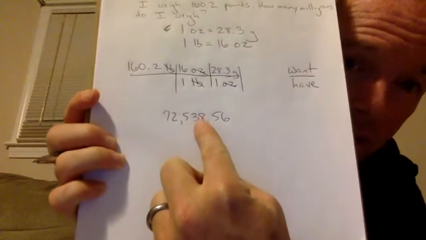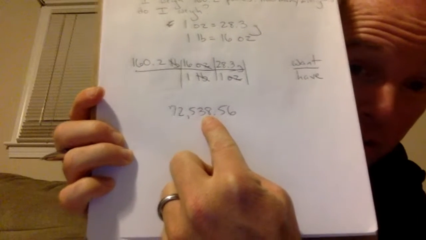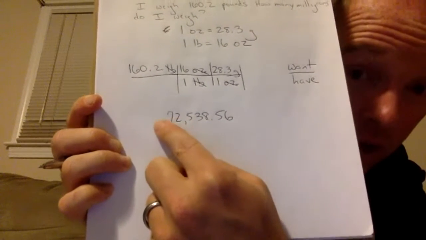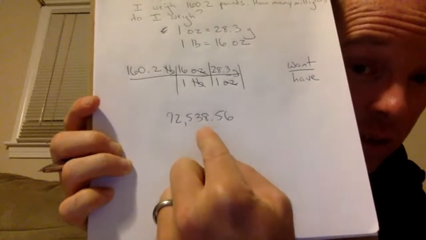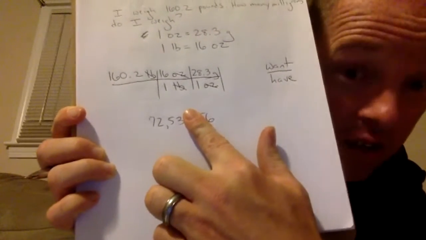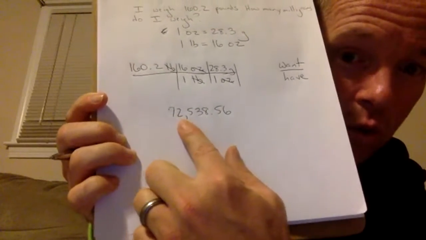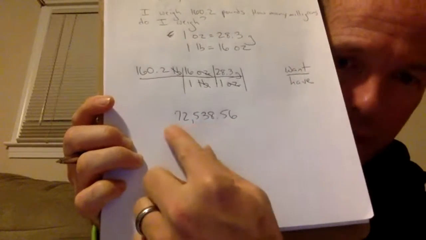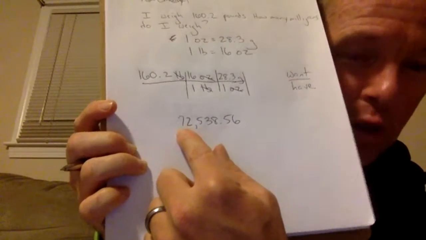So if I write down 72,538.56, I know that I'm going to have to round after this 3. And I'm either going to round up or I'm going to round down. Because I need to make sure I keep this number the same, I can't just get rid of these numbers. They exist. They matter. I need to make sure that this number, when I round it, is about what it was before. So this number's got to be about 72,000.